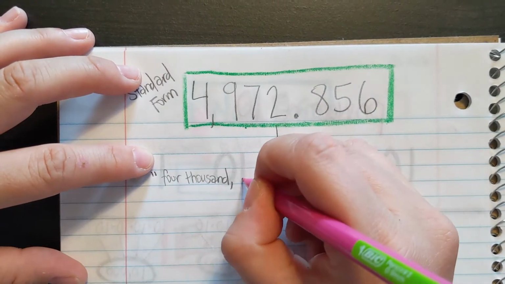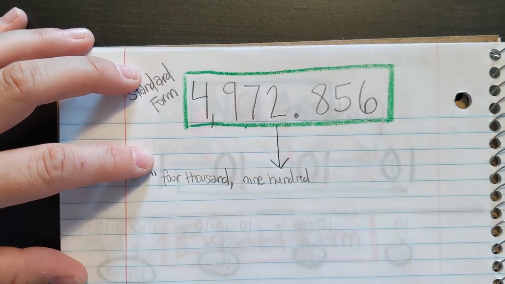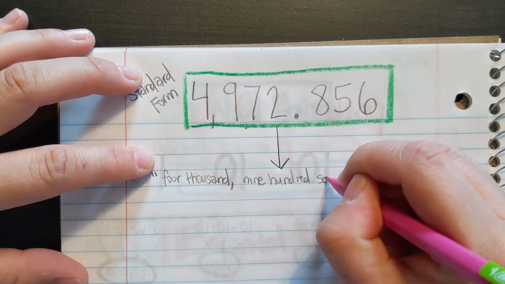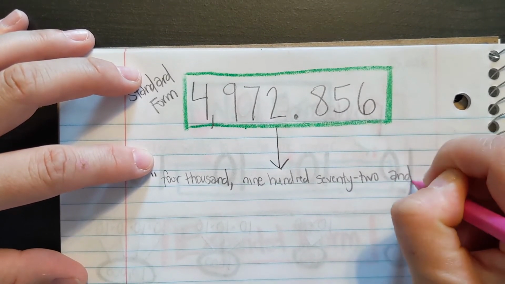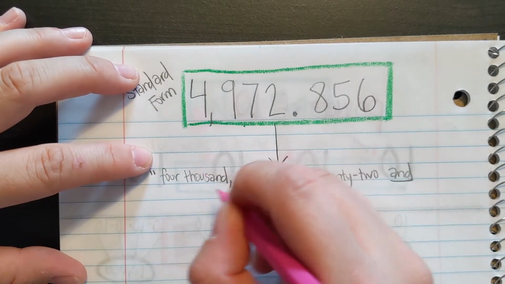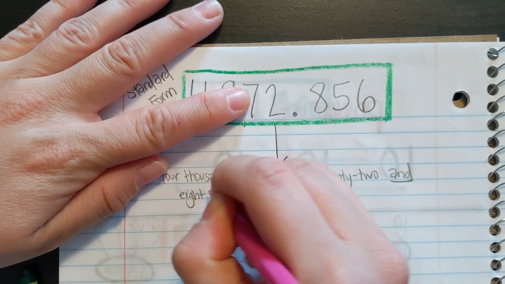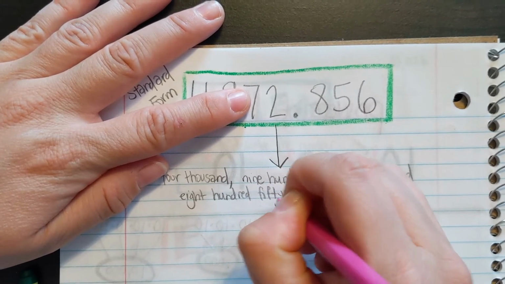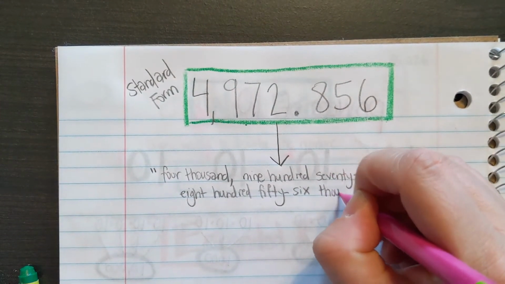4,000, 900. Do I put a comma there after 900? No, there's not a comma there. 972. And, I'm going to underline the word and because that's important. And, now you say what you see. 856. And you say what place value it ended in. I love word form.